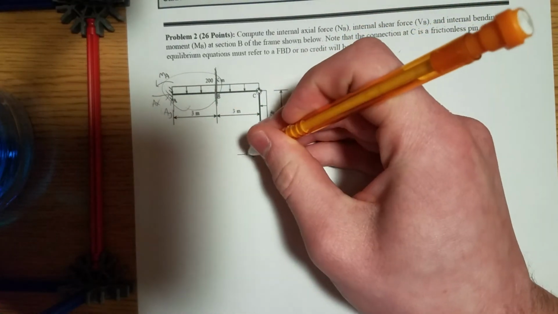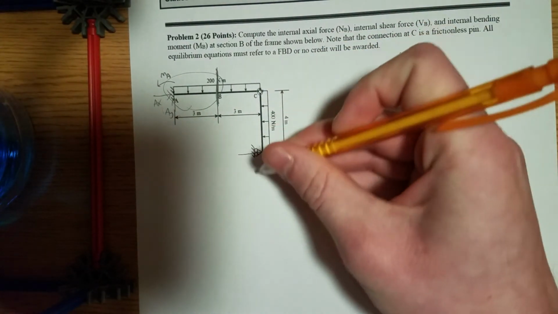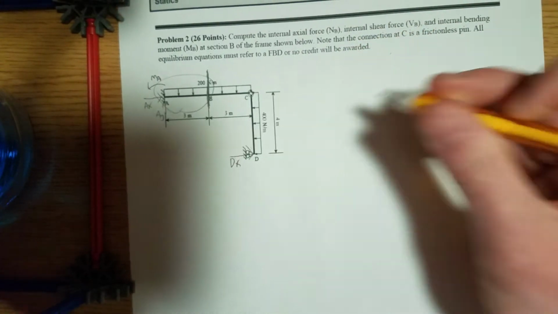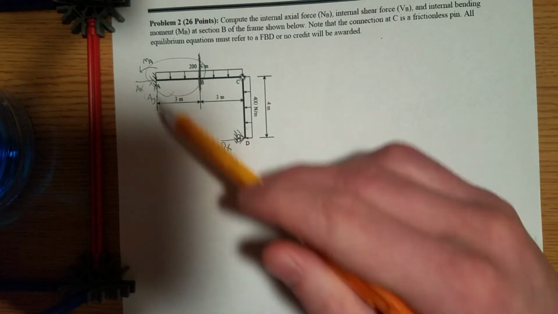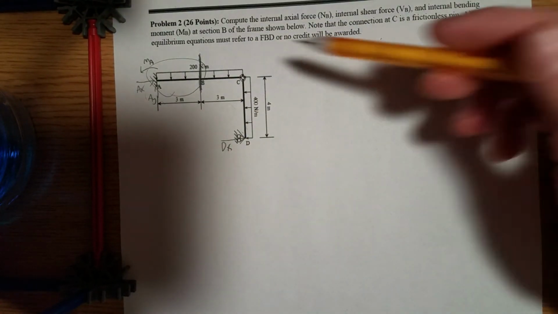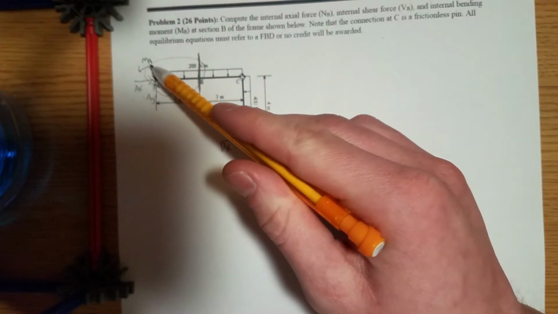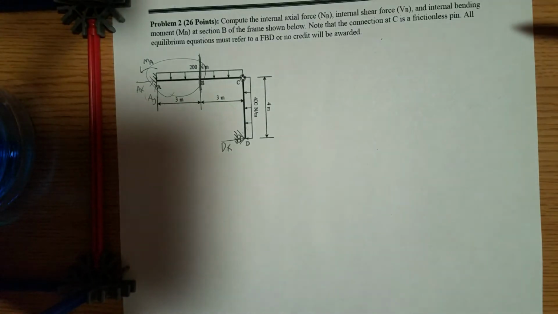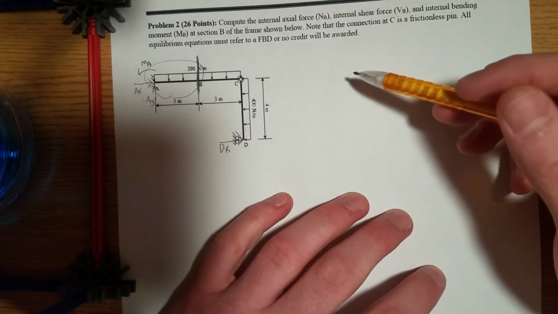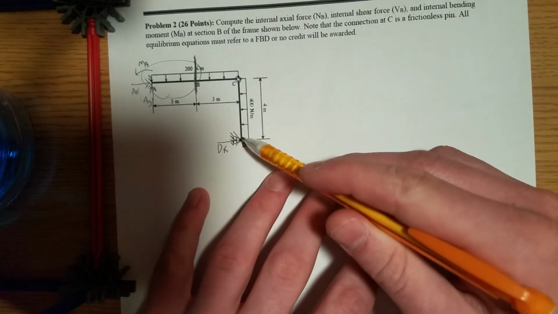And here, this is a pin support, and it's on a wall, apparently. We're going to have DX. Well, that's 4 unknowns. We can't solve for 4 unknowns right now. Even if we were to take the moment about this point, we'd still have moment A, and it would be darn near impossible to solve for anything if we take the whole free body diagram. So we need to split it off.